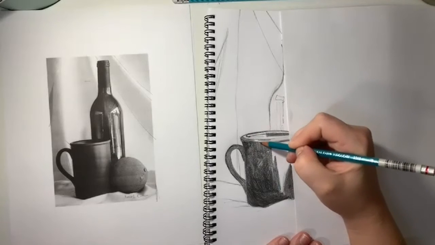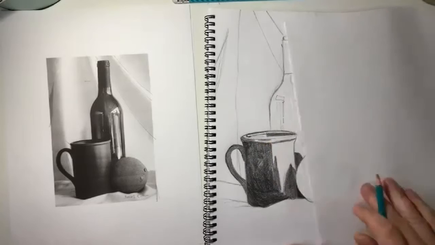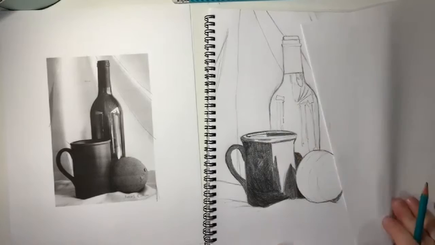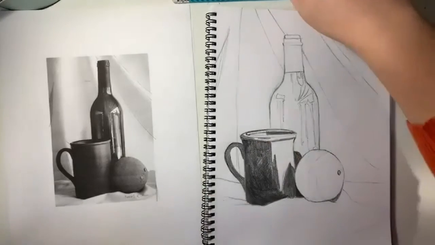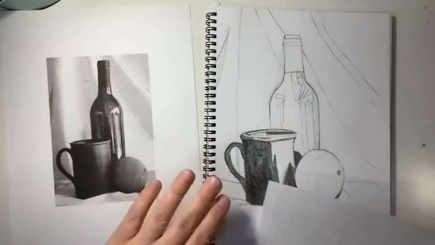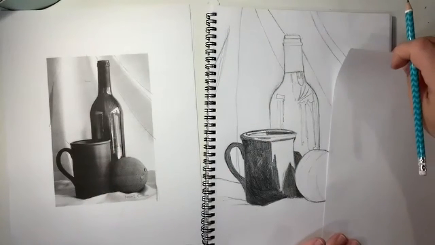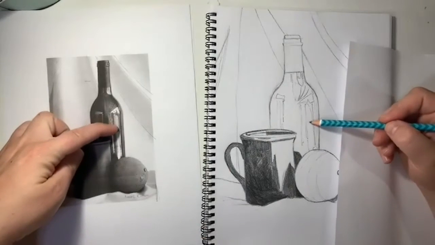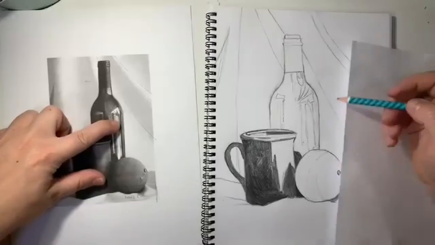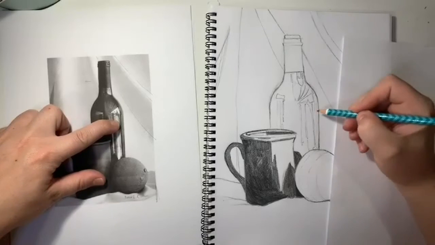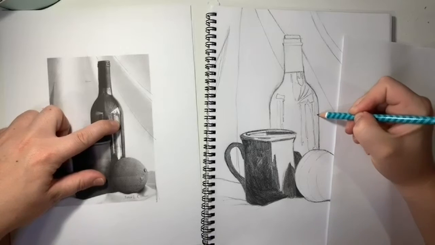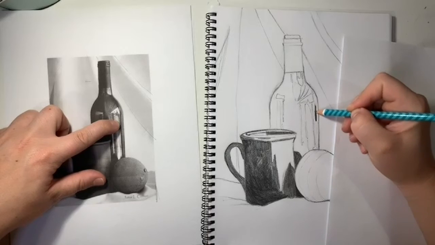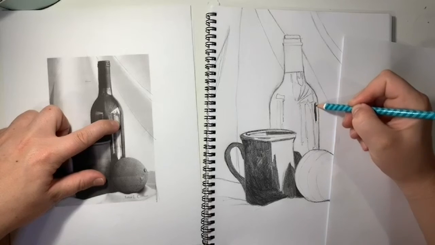Might hop around to a couple other areas. I'm not done with the mug by any means, but I just kind of want to show you some of the other things, the bottle and some of the drapery and that, while we have some time together. So even in all these little sections, this is why I think it's so helpful to have these shapes here, because then I can look in here and be like, oh yeah, this is the really dark strip right here. And I can fill this in nice and dark. And I just know it's nice and dark.